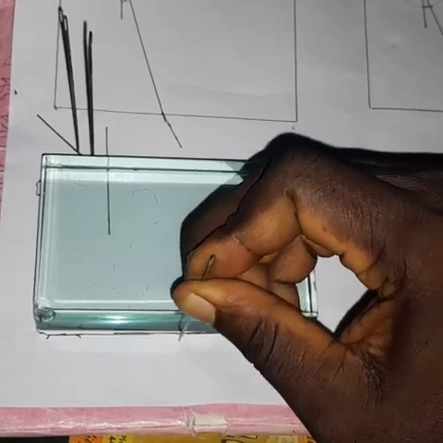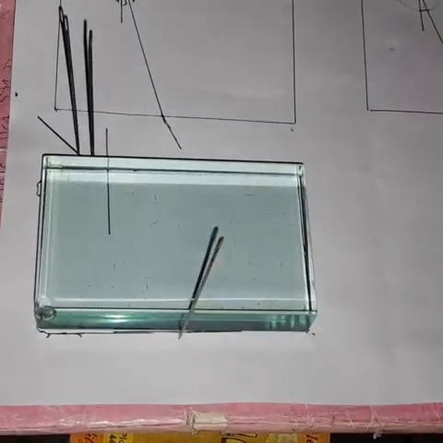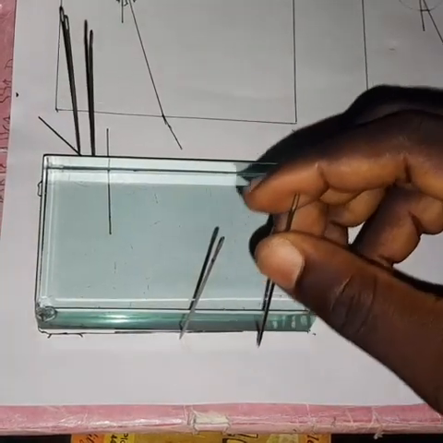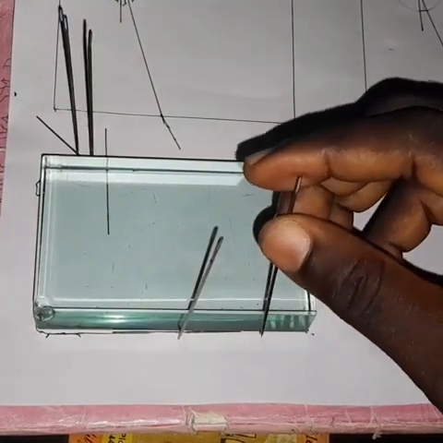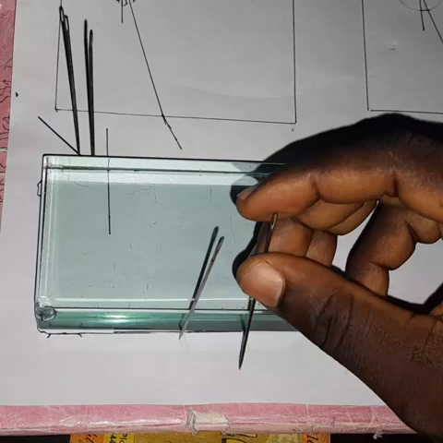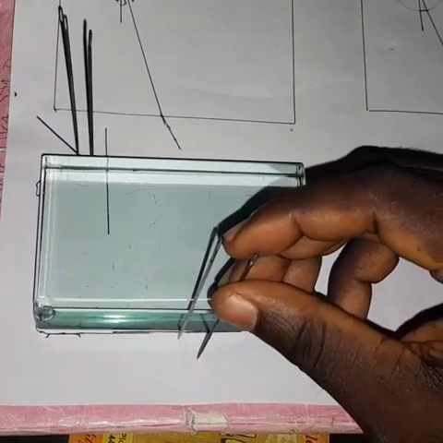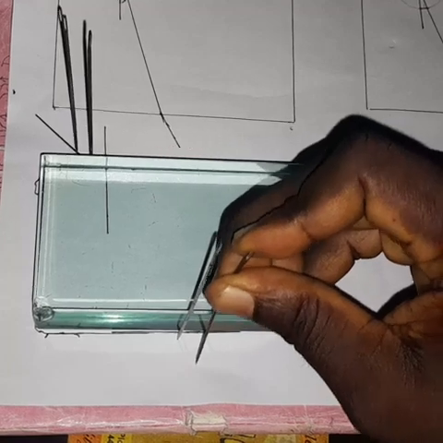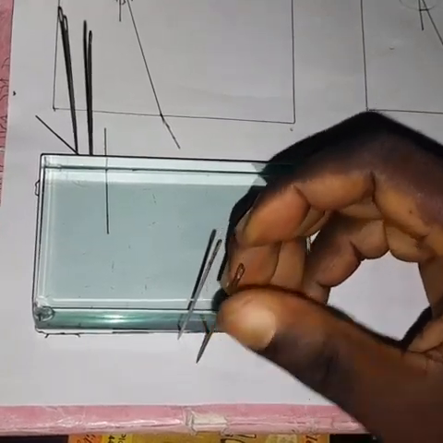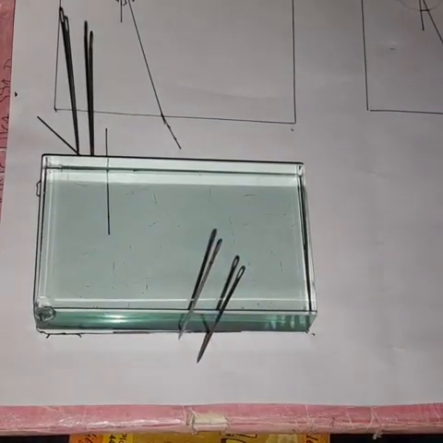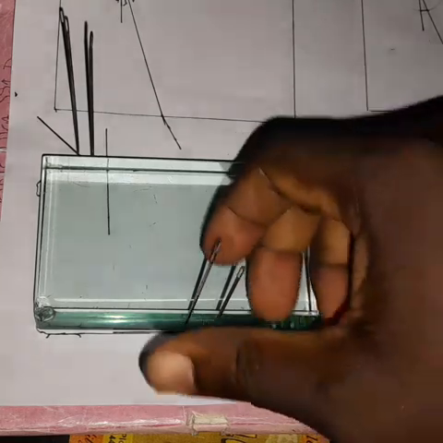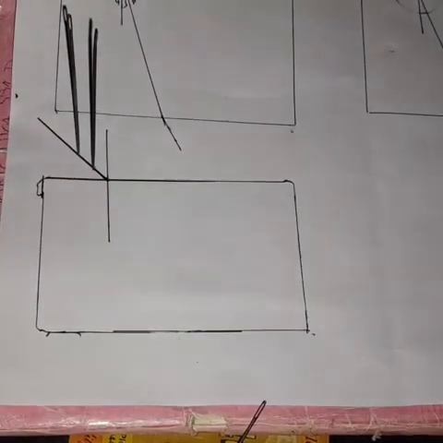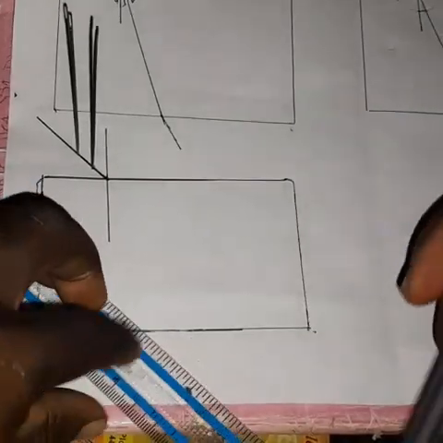So I'll get the point here. And the next point on this. So I'll remove the pins and join these 2 points together.